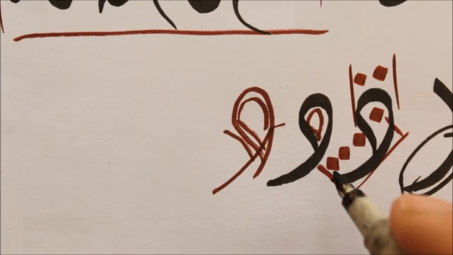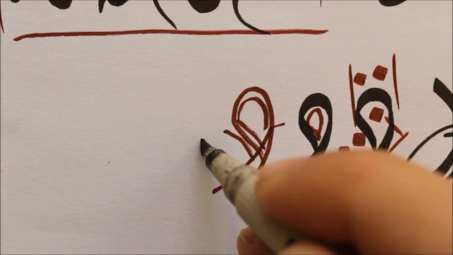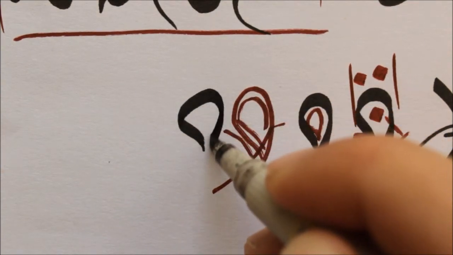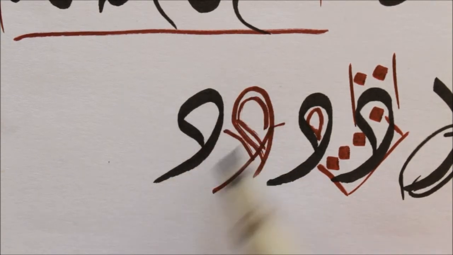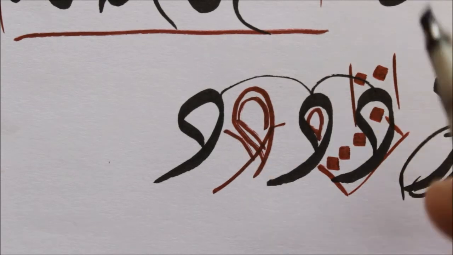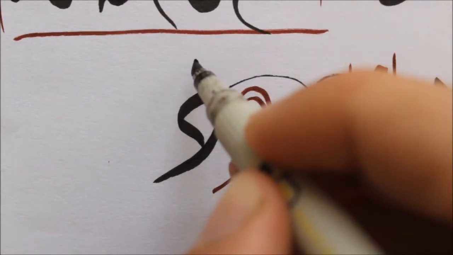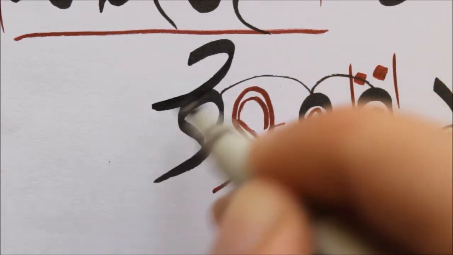You might see it look like this for some calligraphers. They sometimes do it like really wide. The top of it would be really wide, but any shape would work for the dal. But that's in Diwani jelly. They remove the first part and they keep the second. They do this dal.